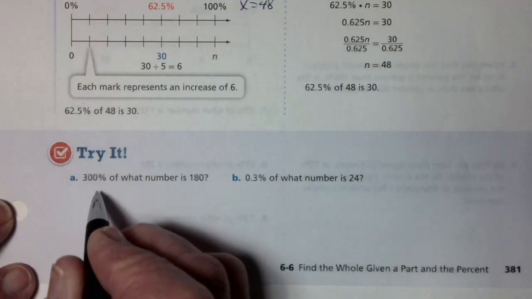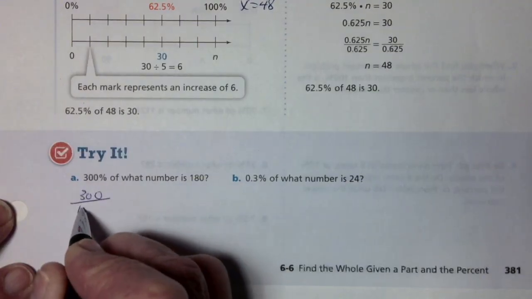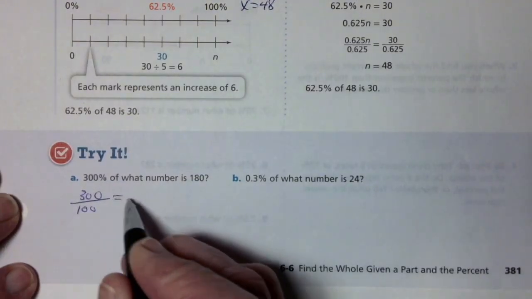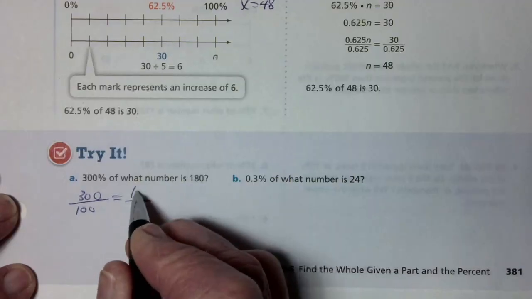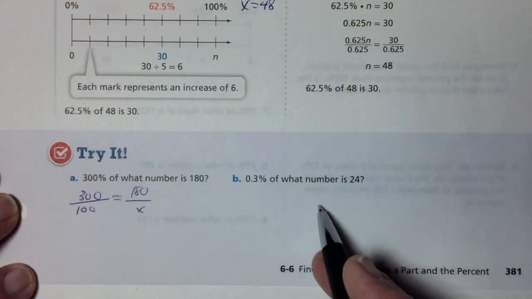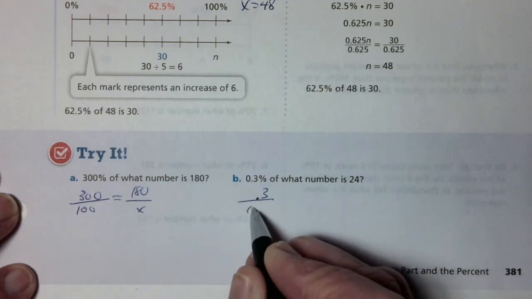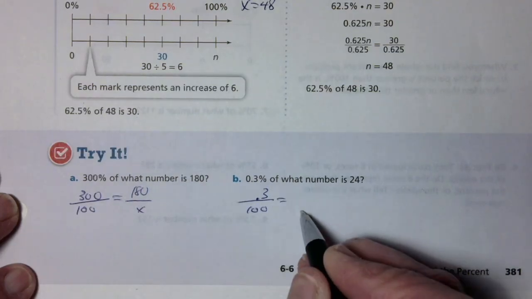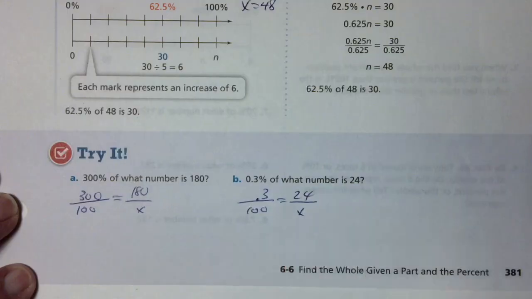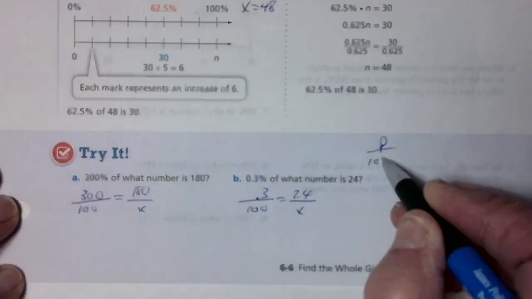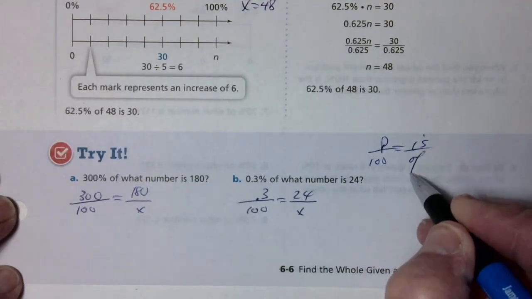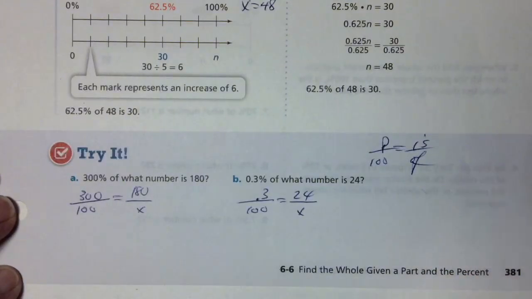I got my percent. That's 300 over 100, of is what I don't know, is 180. Let's go set this one up. Here's my percent. It's 0.3 over 100, of is what I don't know, the is 24, it goes in the top. Set them both up using P over 100 equals is over of. Part to a whole, part to a whole. Equivalent fractions. Punch them in and see what you get for your answer for both of them.